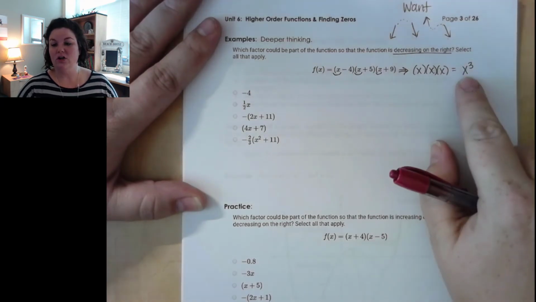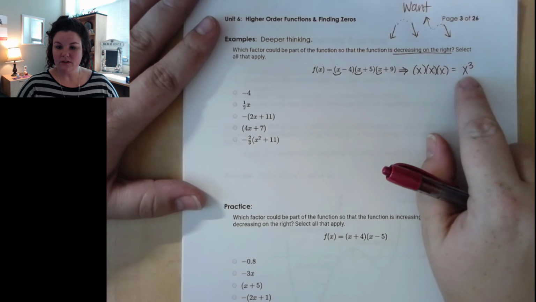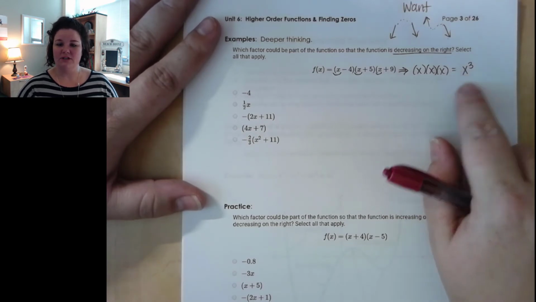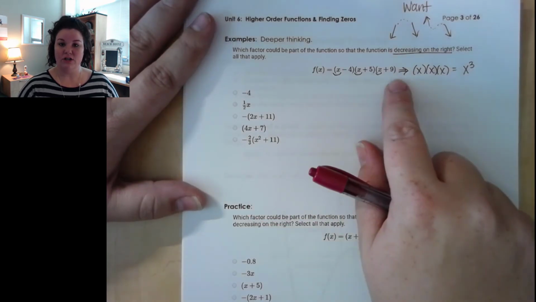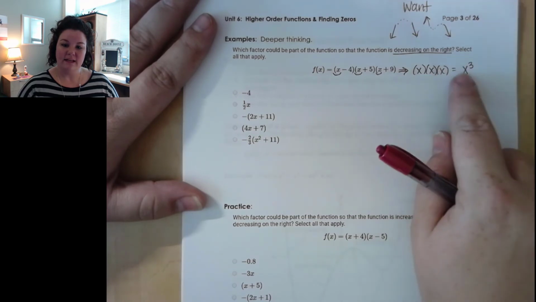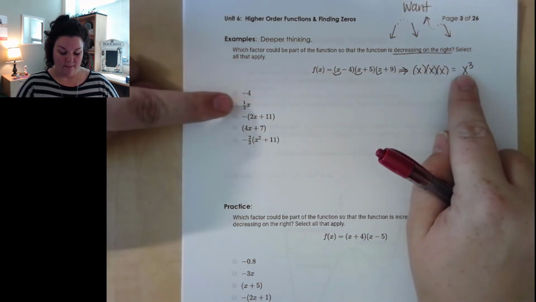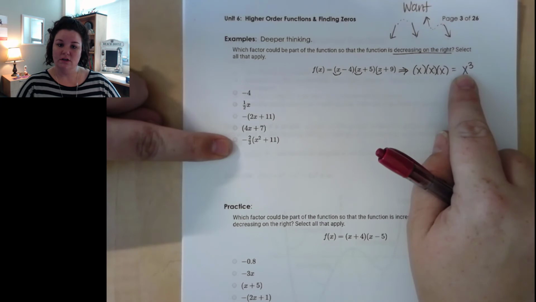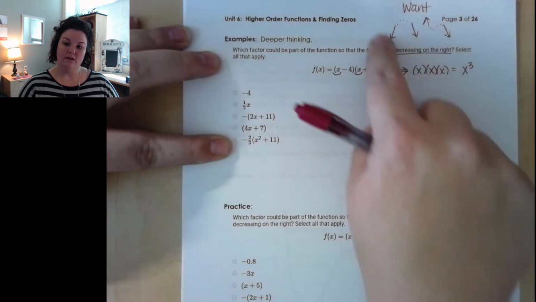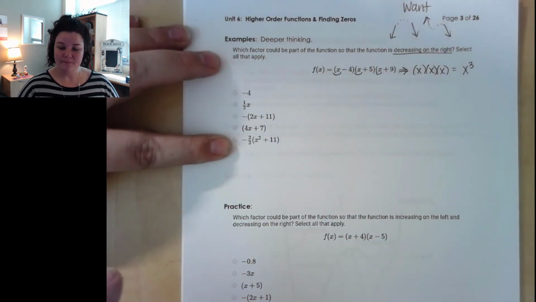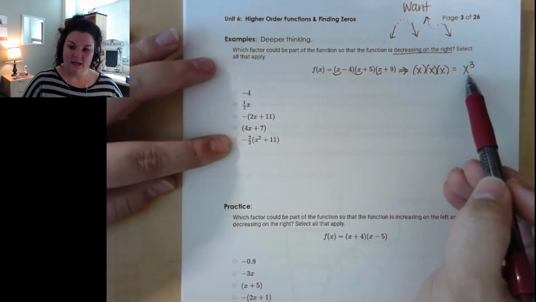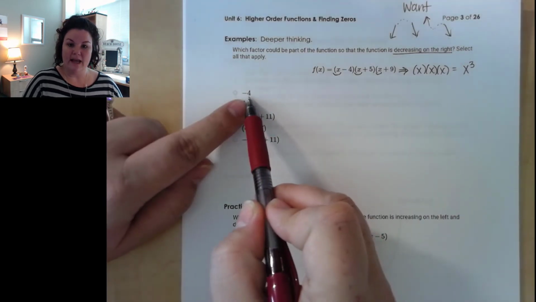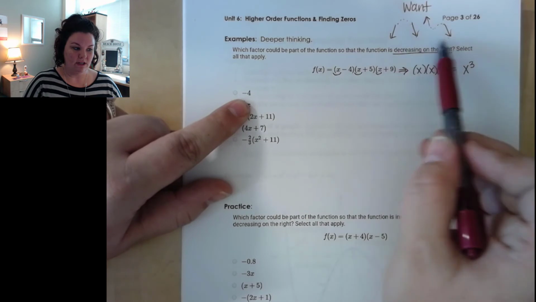Now, I'm not actually going to look at what that shape looks like because I'm not just thinking of this original function. I want to know if I take that leading coefficient and I multiply it by one of these factors, will I end up with something that gives me that shape? Okay, so if I were to take x cubed and multiply it by -4, I want to know if I get one of these shapes.